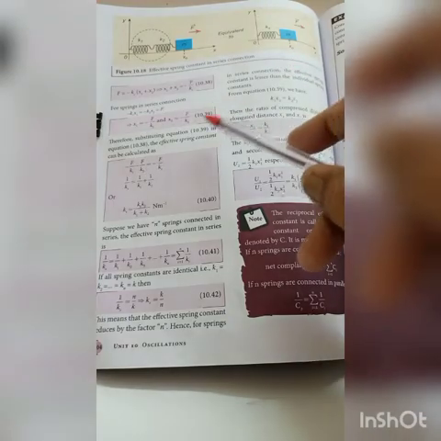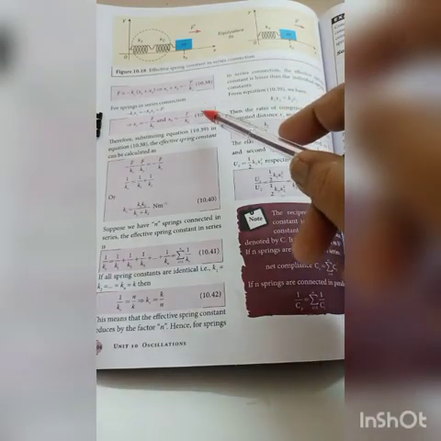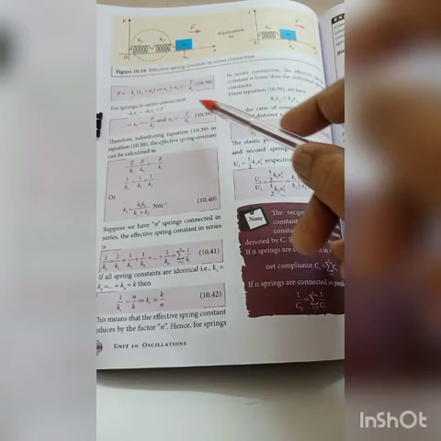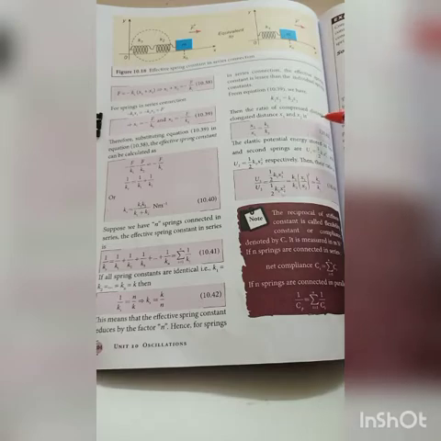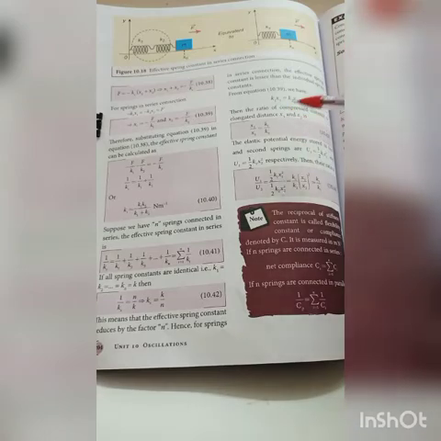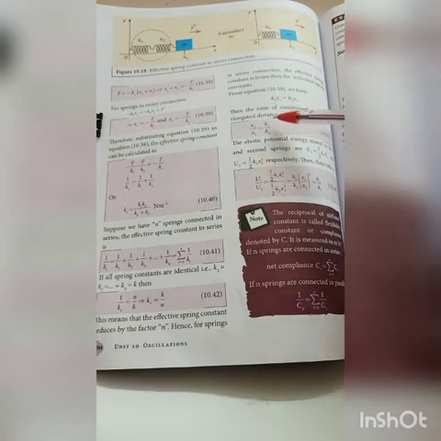And from equation 10.39, we can write k1x1 is equal to k2x2. Therefore, the ratio of the compressed distance or elongated distance, that is x2 by x1 or x1 by x2, from this expression is given as x2 by x1 is equal to k1 by k2.